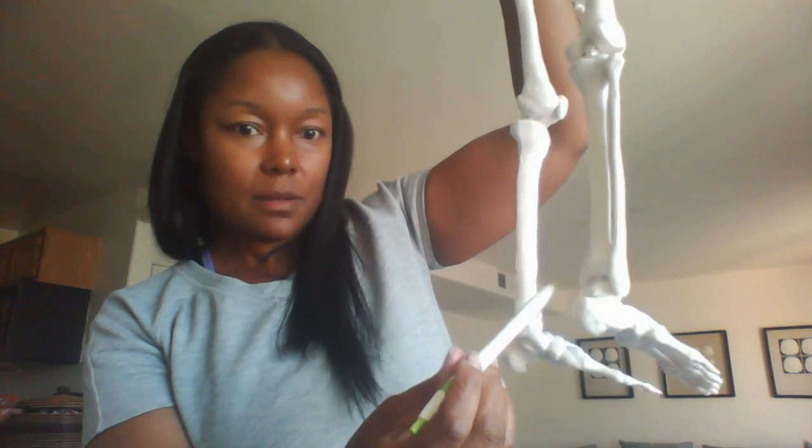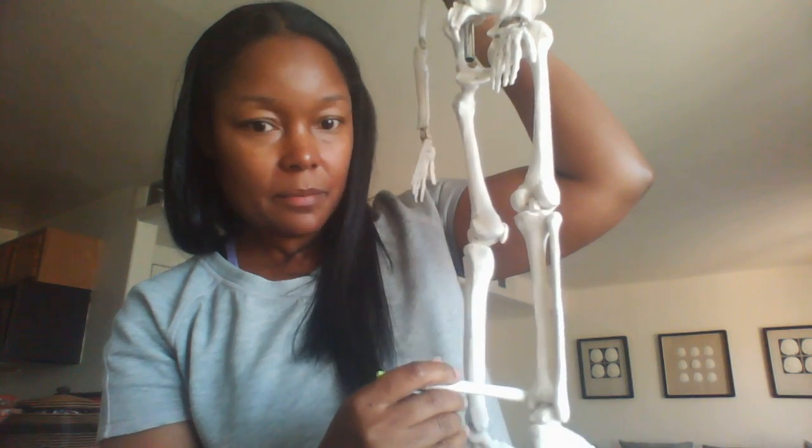So this is the medial. I'm sorry, this is the medial, and this is the lateral. Okay, and then this little sharp end right here is the medial malleolus.